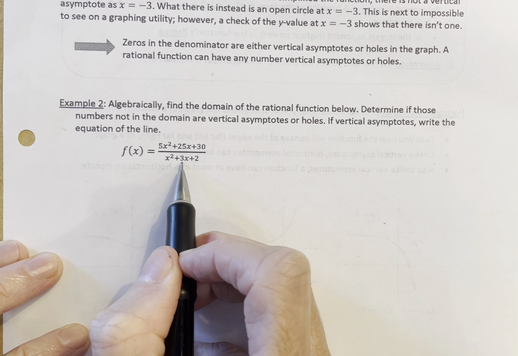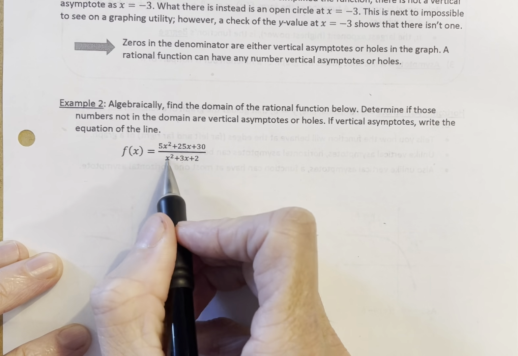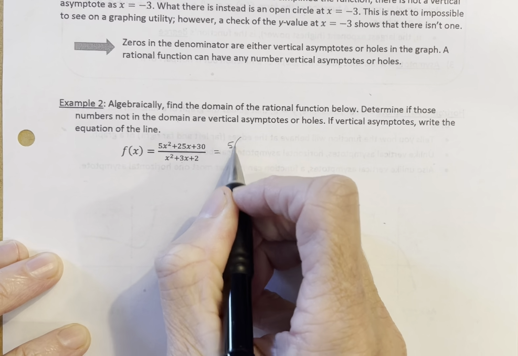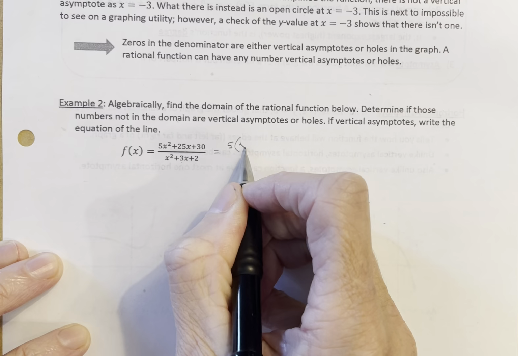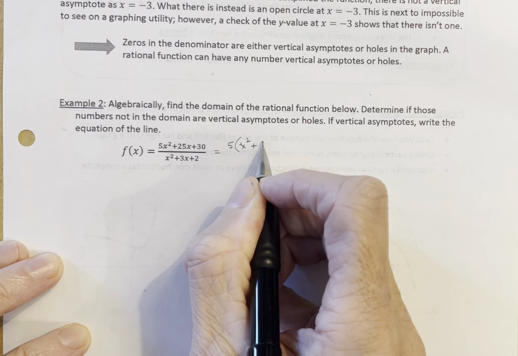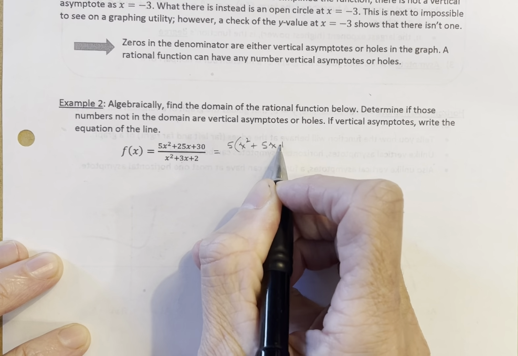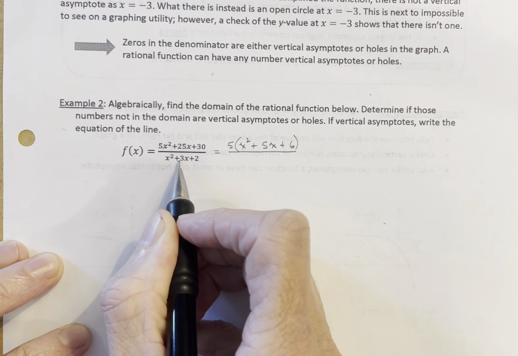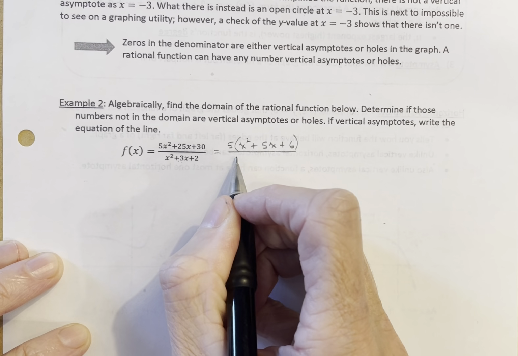So we have a quadratic in the numerator and denominator. Let's simplify it. This is 5 times, I'm going to factor out the 5, x squared plus 5x plus 6. And I can factor the denominator. The denominator is factorable.